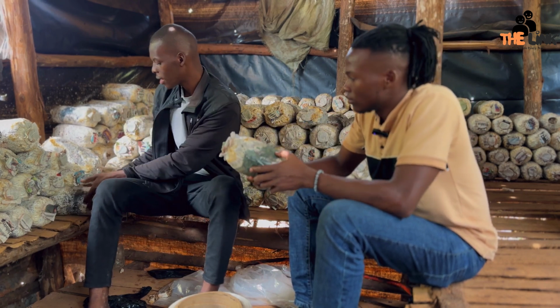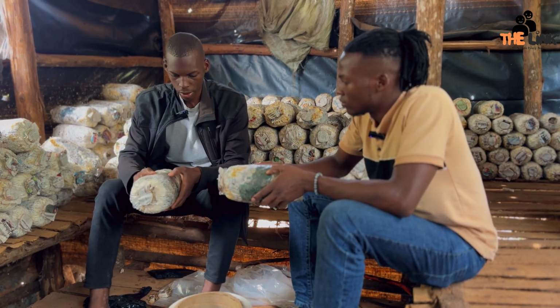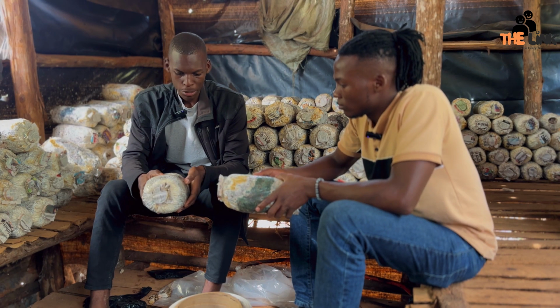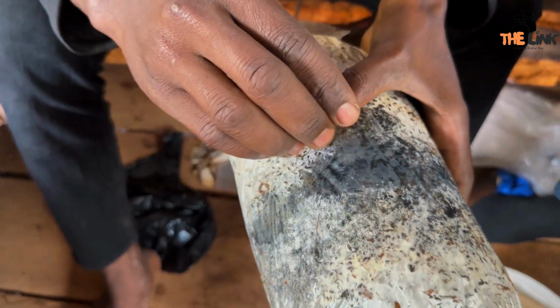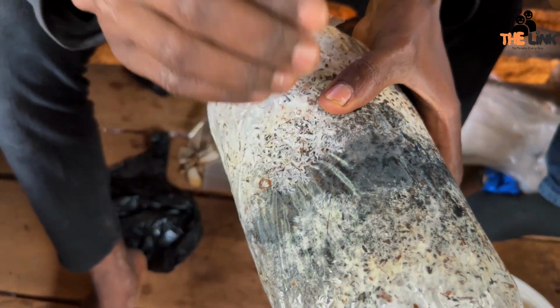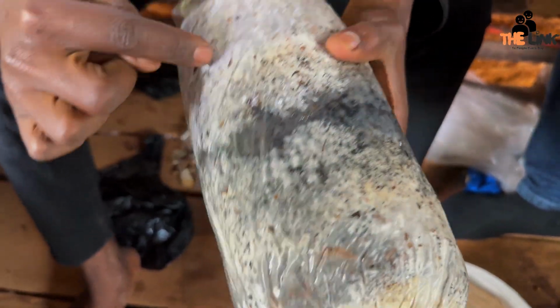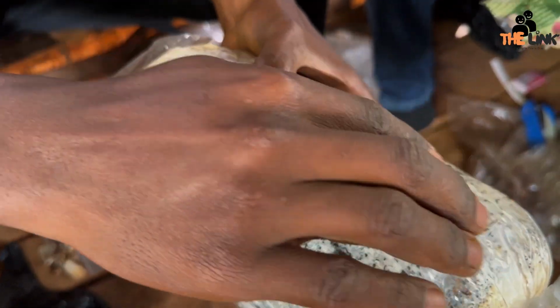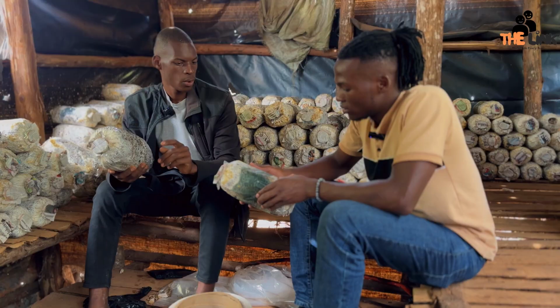We also have other molds. We have the black mold. You see this is black. Black mold is not aggressive. As you can see, this mycelium is going to eat the black mold. But this one is tough. This one is stronger.